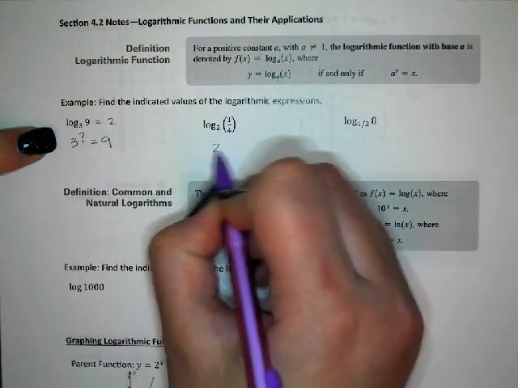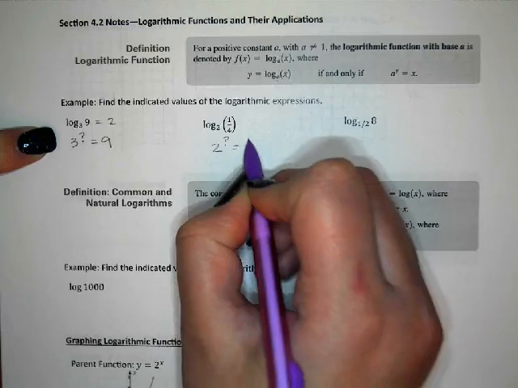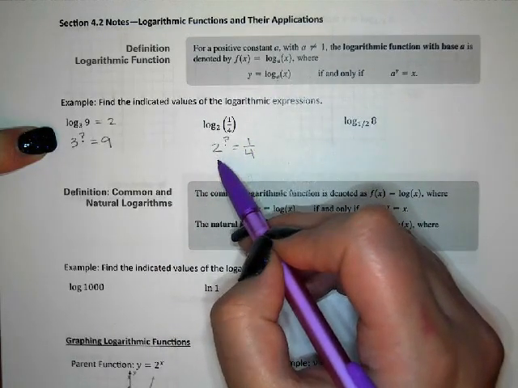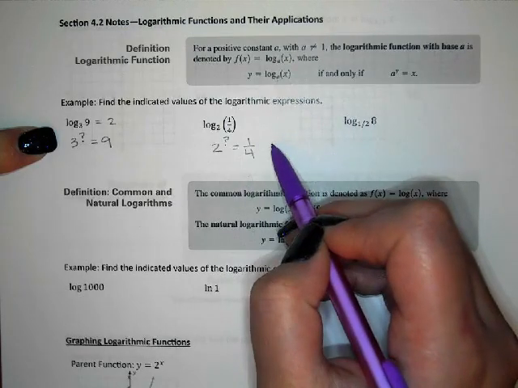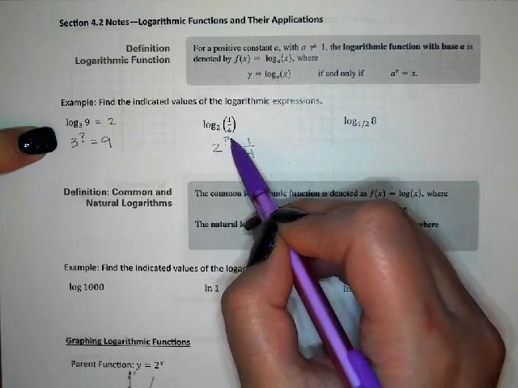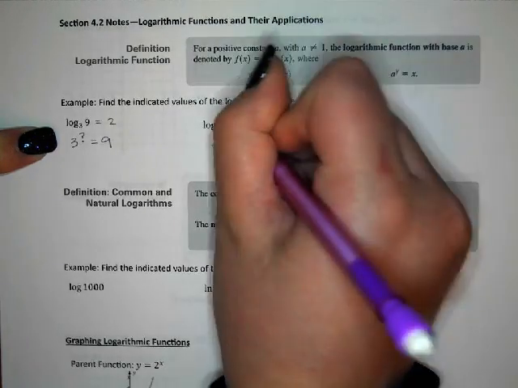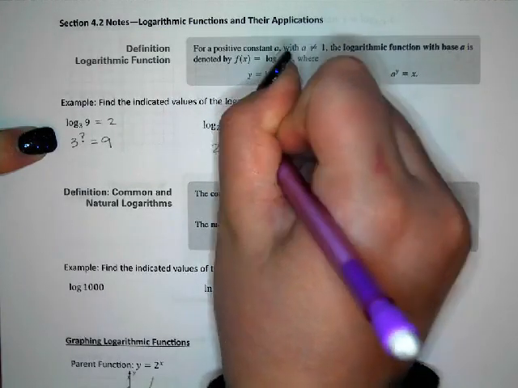So here the base 2 to some exponent equals 1/4. And I have to think about, well, how do I get a base of 2 to become a fraction? And that happens when I have negative exponents. So this would be 2 to the second, but to make it a 1/4 instead of a 4, it has to be to the negative 2. I almost said negative second, and that would have been weird.